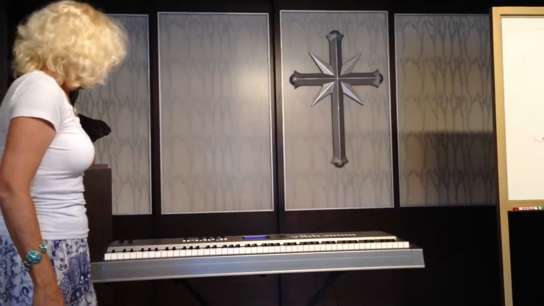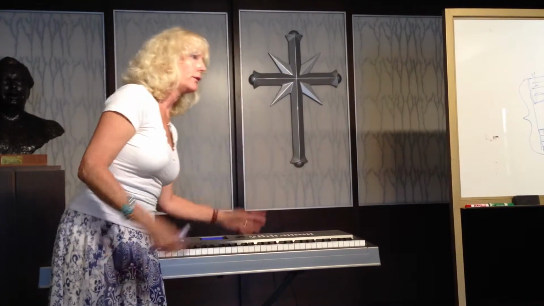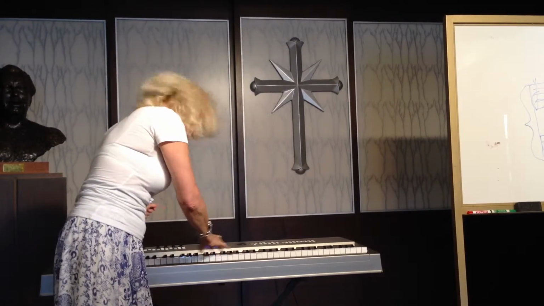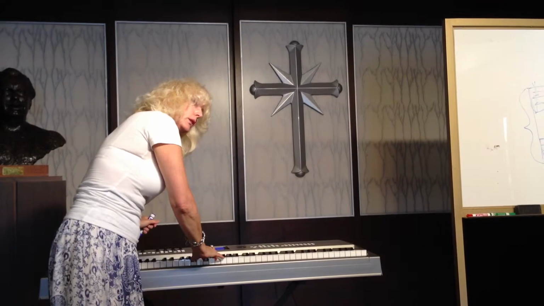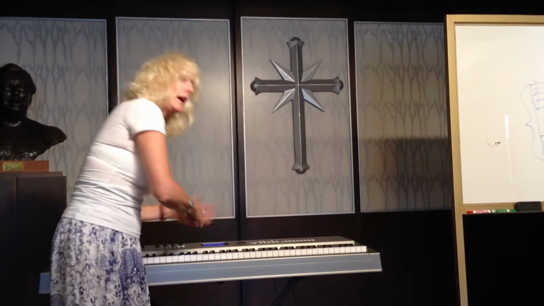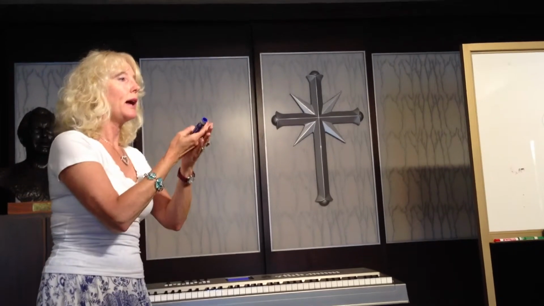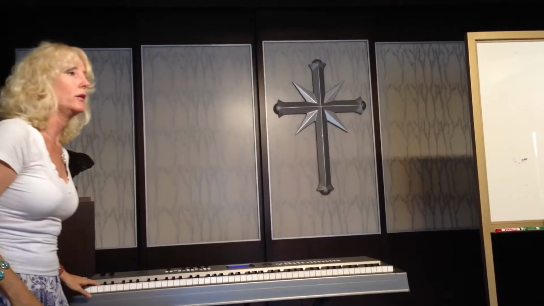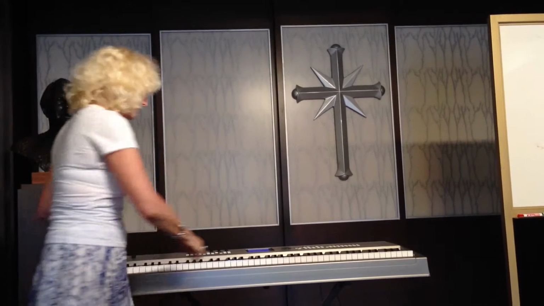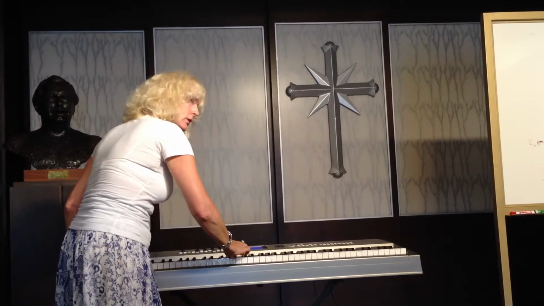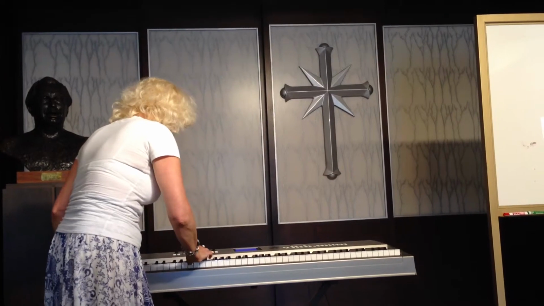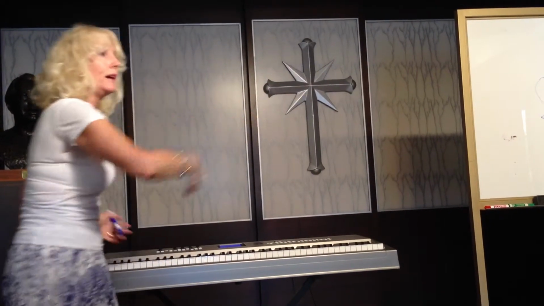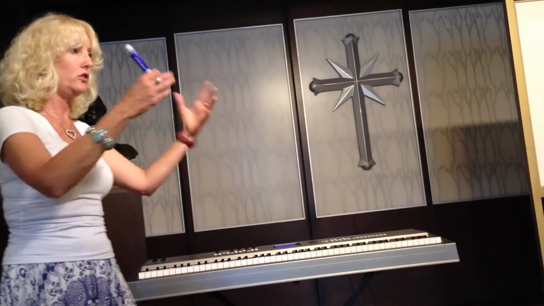C major or A minor, there's two. Major is happy, minor a little more melancholy, right? Basically when you play in those keys, you get to use all the white keys on the piano. So I'm playing a C major. I can play anything and it will fit, right? All the white keys, C major.